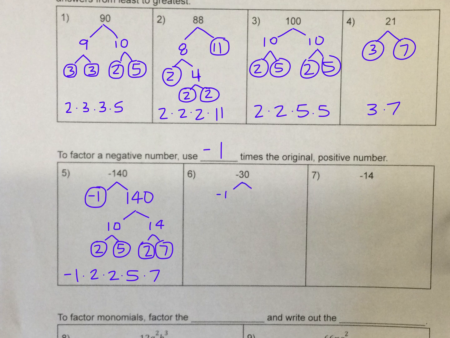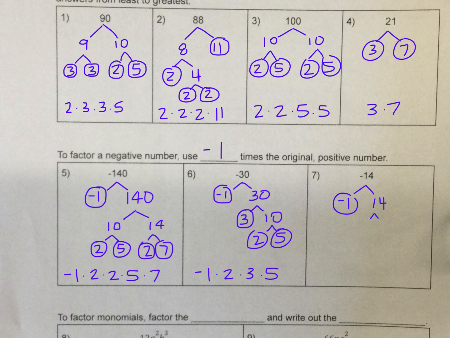-30 is -1, go ahead and circle it, times 30. 3 times 10, 2 times 5. -1 times 2 times 3 times 5. -14 is -1 times 14. 2 times 7, and I've gone as low as I can go. Okay, so that's how we do prime factorization.